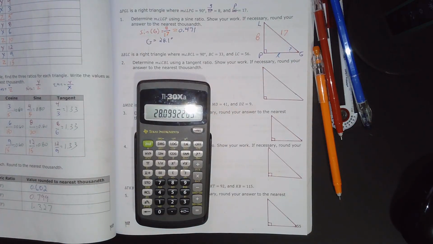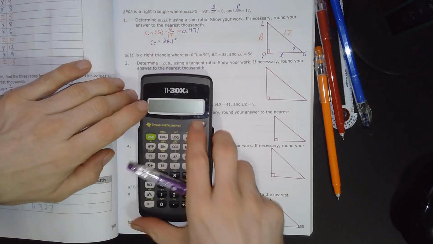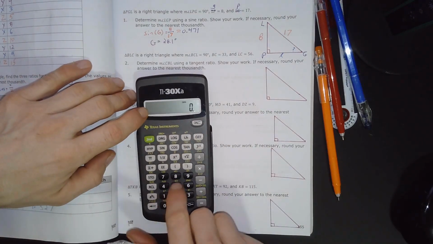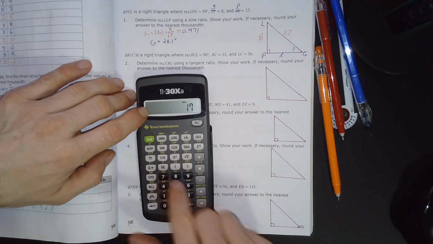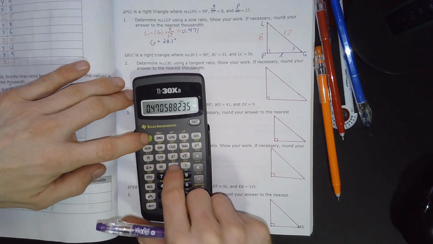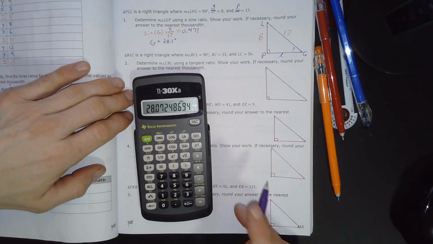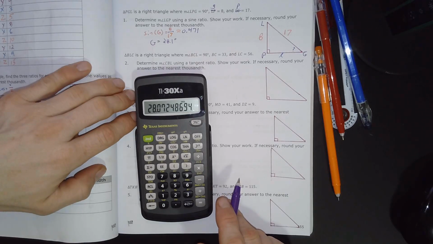Okay, you can get even more precise if you want. If you do 8 divided by 17, and then the arc sine of that, you get 28.072. That's even more precise, right?